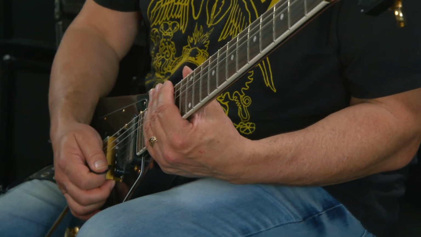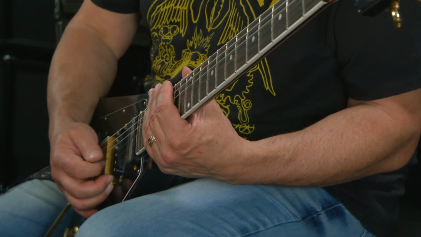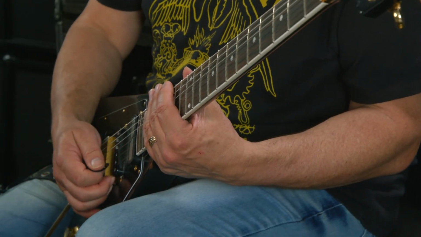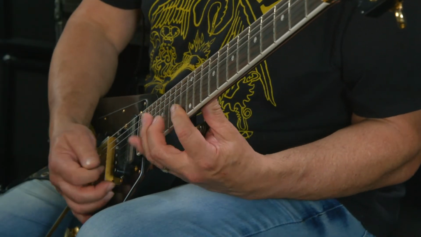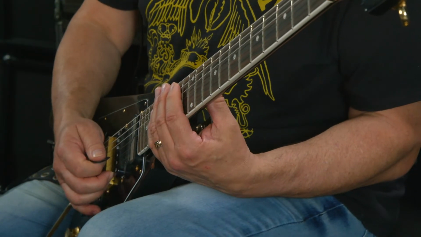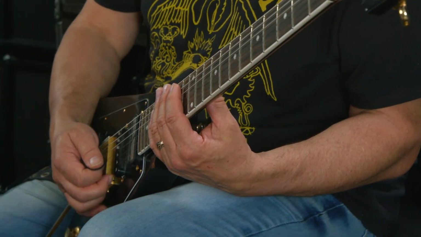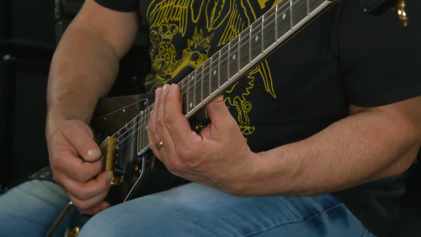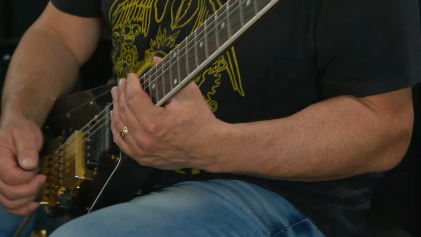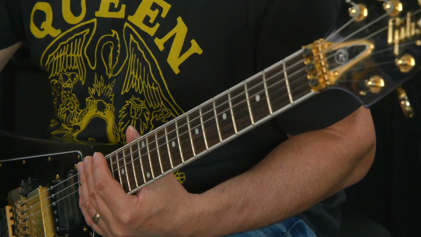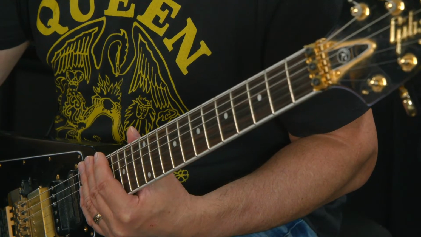So that is to say that pick angle and that little jump there, I find that on my way up I can have a slightly more parallel pick angle. On the way up, yeah, and on the way down, I find that I have a tendency to increase my pick slant there.